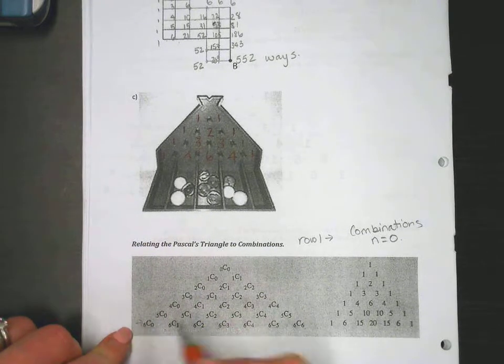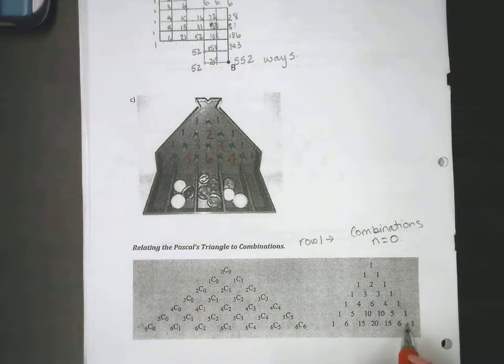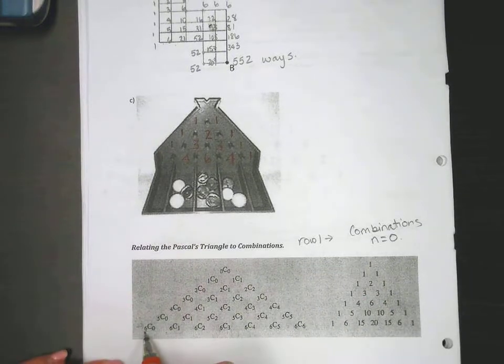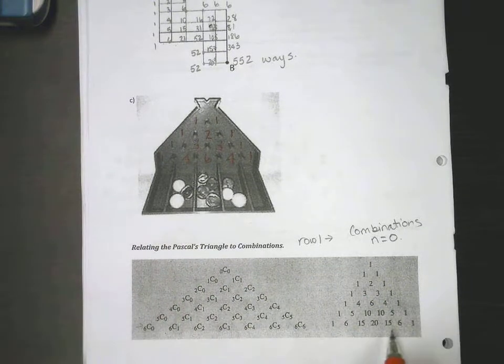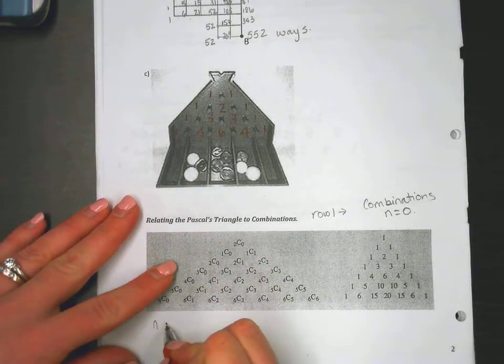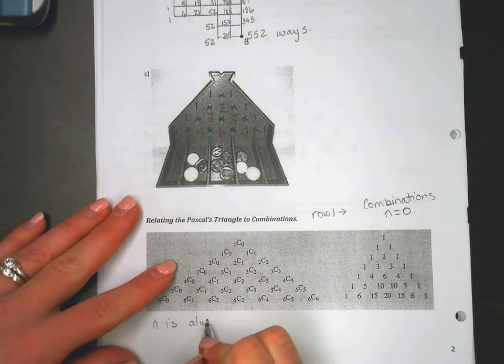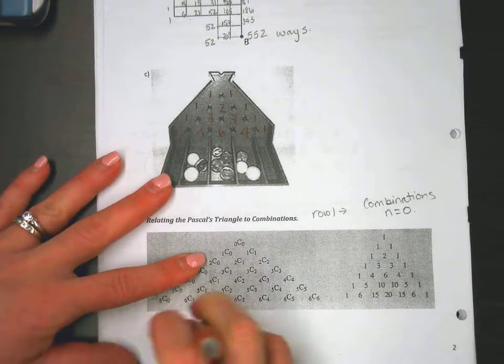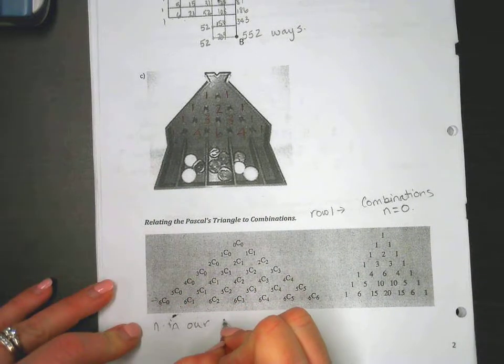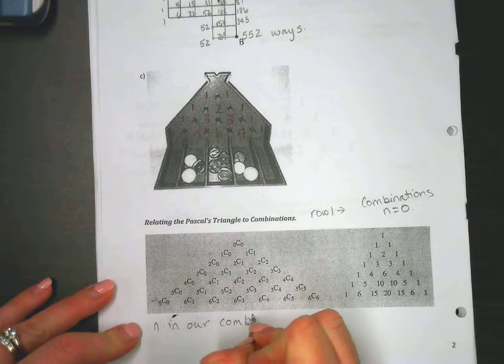If we're looking for row 9, our n value should be 8. Okay, and so on. So n in our combination is always 1 less than the row number.